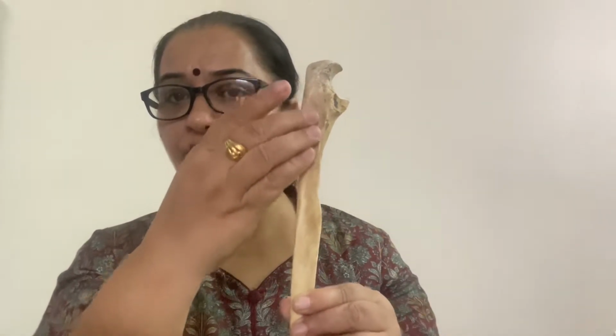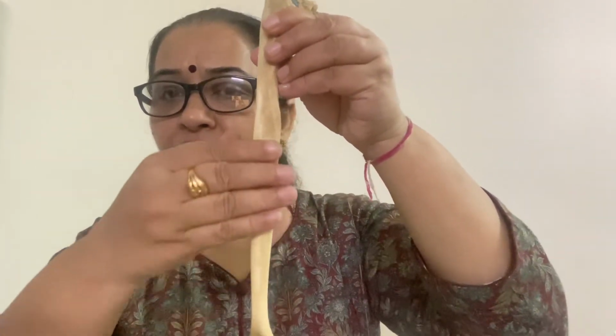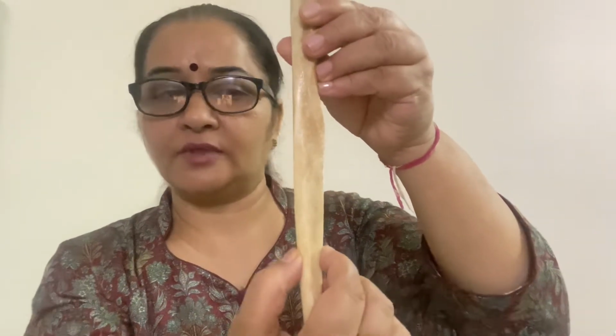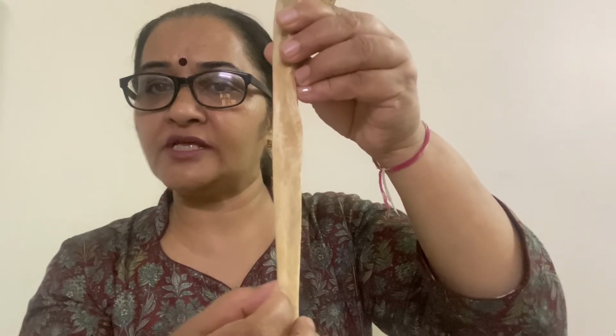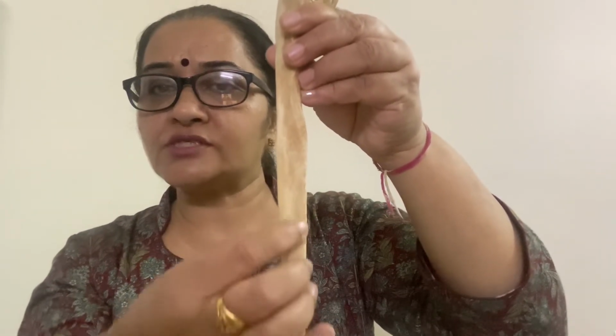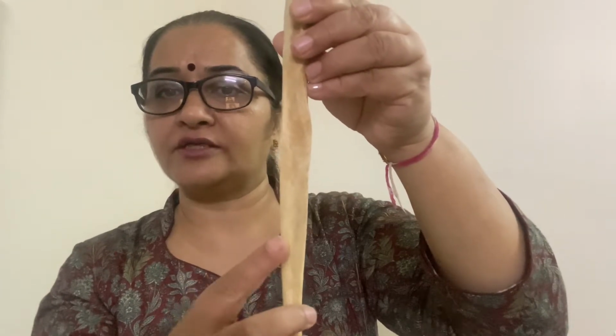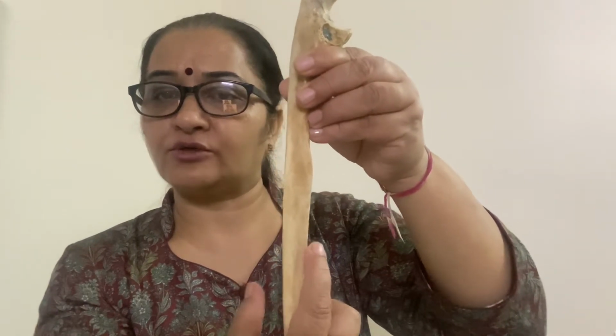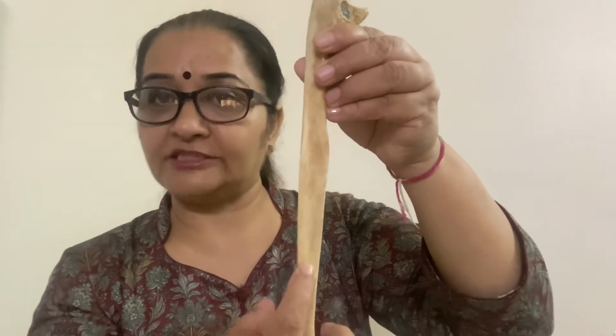Now if we come to the posterior surface, you can see an oblique line which is running downward and medially. So it divides the posterior surface into upper triangular area and lower area. Next, you can see this is the posterior border, this is the interosseous border. You can see in between there is a vertical ridge felt over here. So this lower portion is further divided by a vertical ridge into medial portion and lateral portion. This lateral portion is lying between the interosseous border and the vertical ridge.